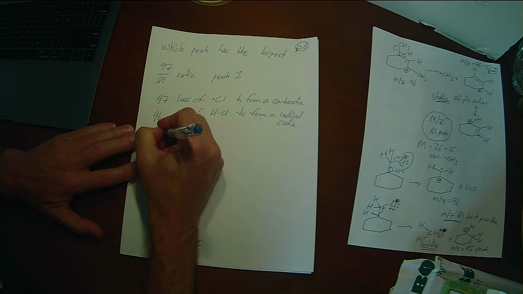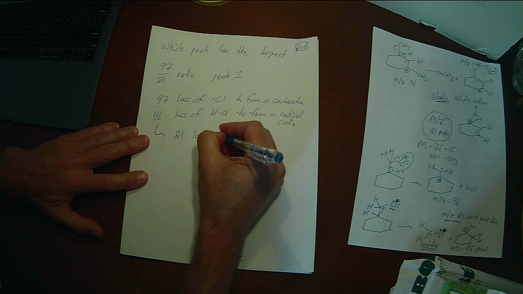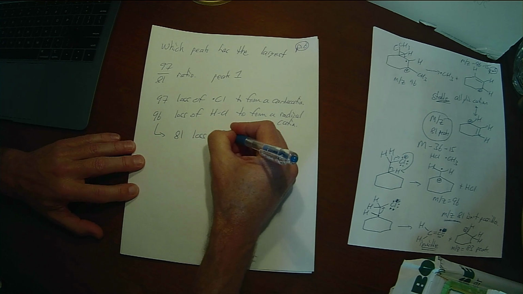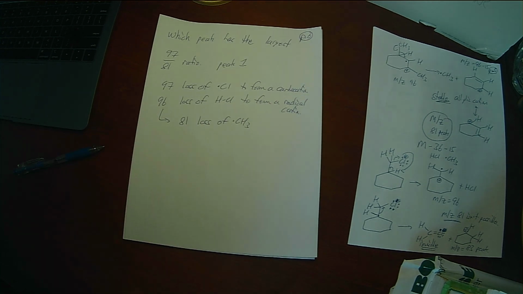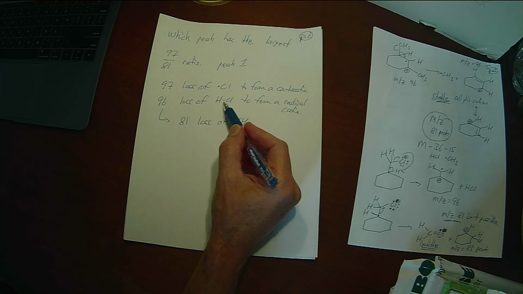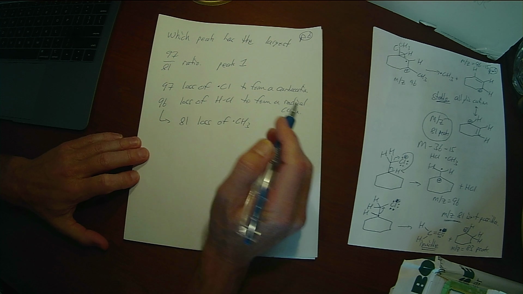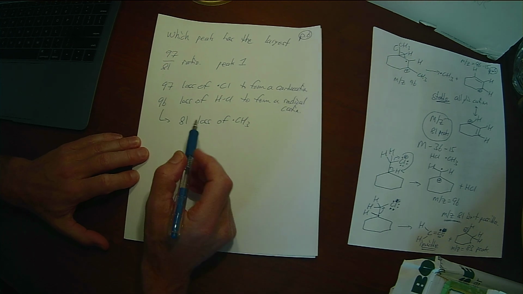And then that 96 peak is generating the daughter fragment at 81 with loss of CH3. So if loss of chlorine is pretty favorable, you'd expect loss of HCl to be relatively less favorable. Once you've lost the HCl, it's pretty common to lose that methyl group.